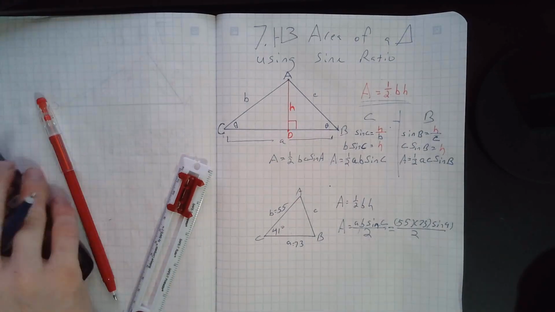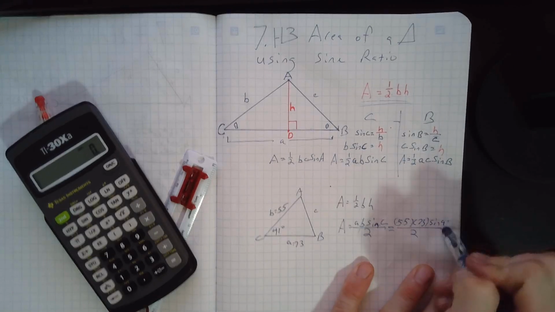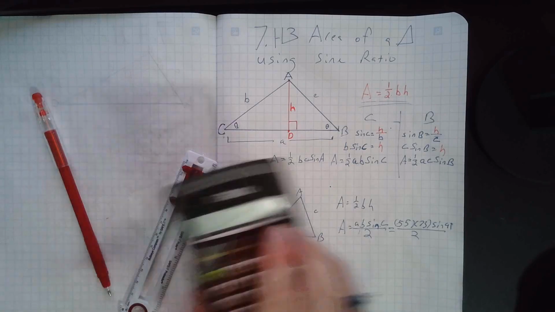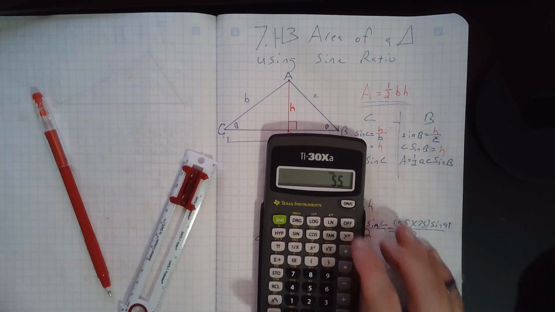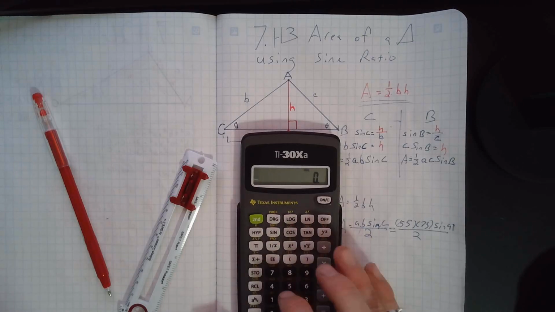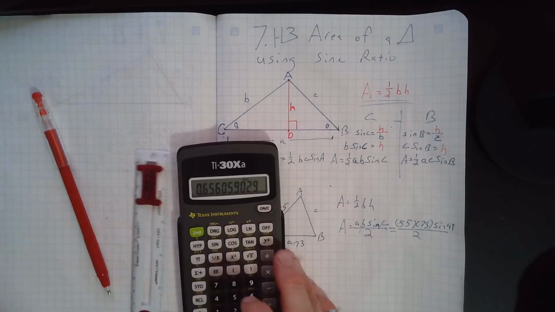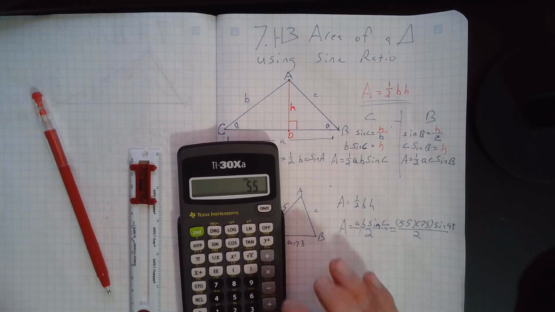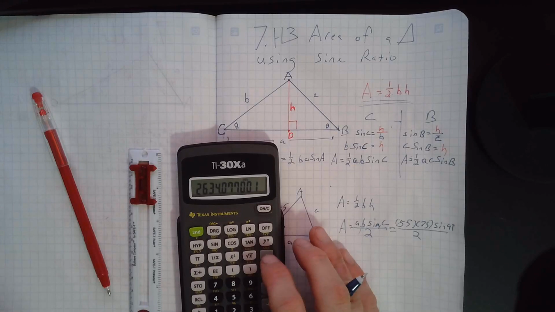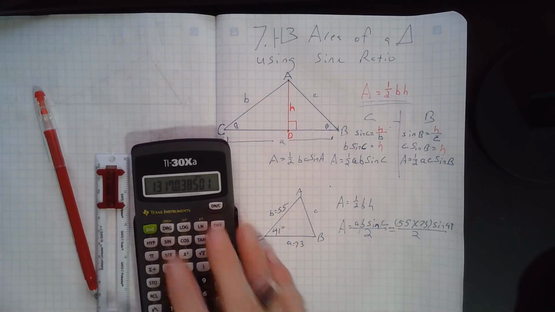Okay, so that kind of looks like a parentheses, doesn't it? Okay, so first I'm going to do the sine of 41. 41 sine, okay? So times 55 times 73 equals, divided by 2, hold on, is 1,000 area.